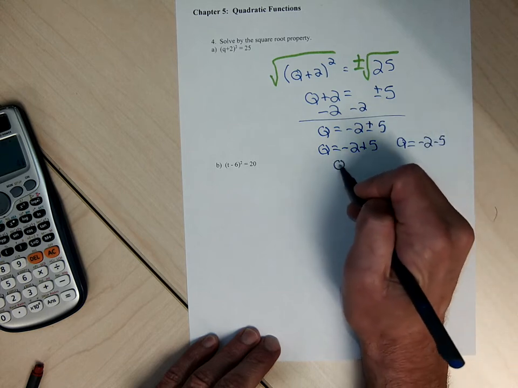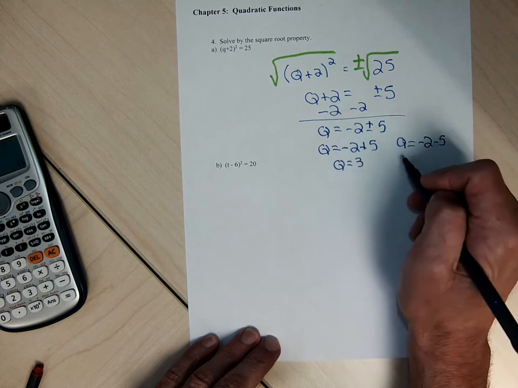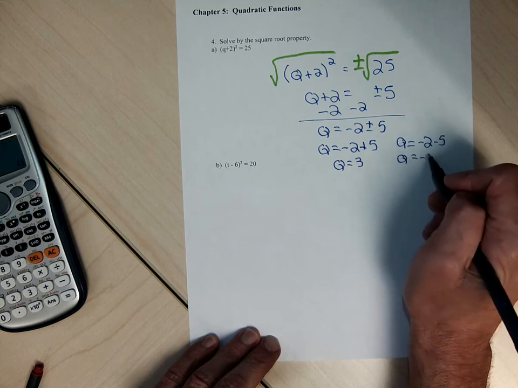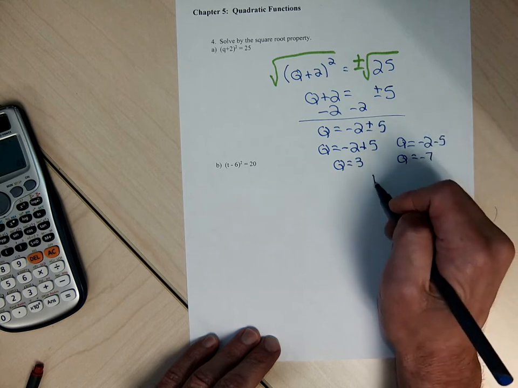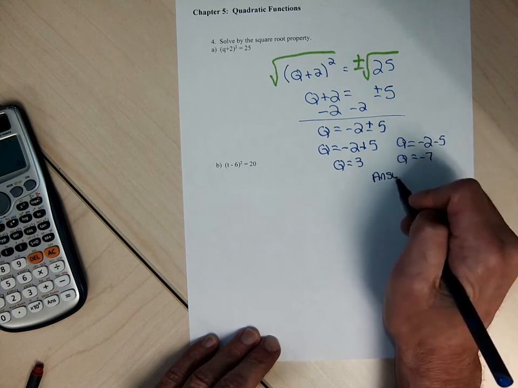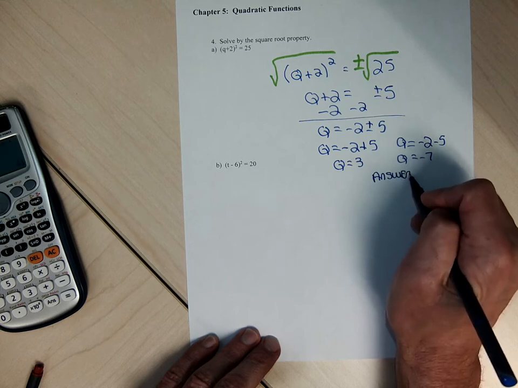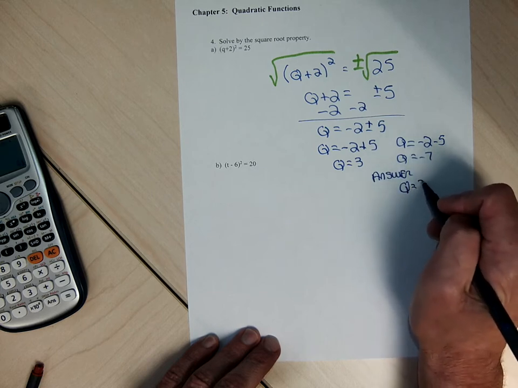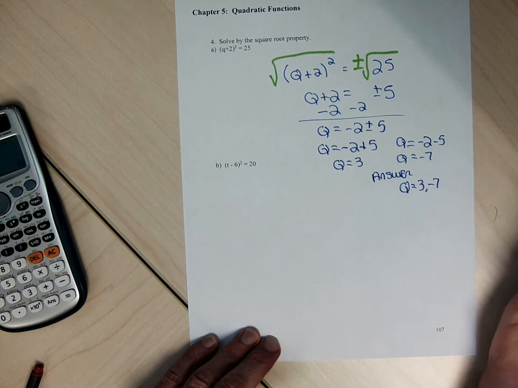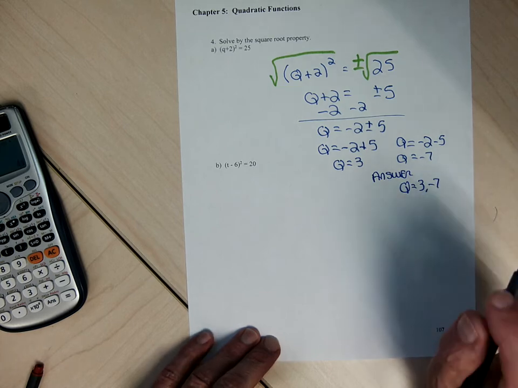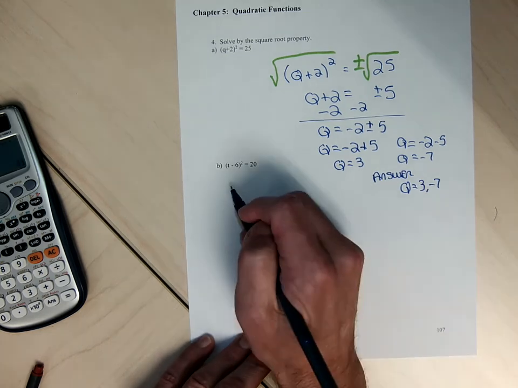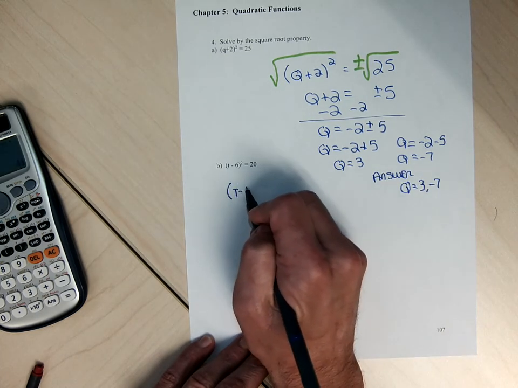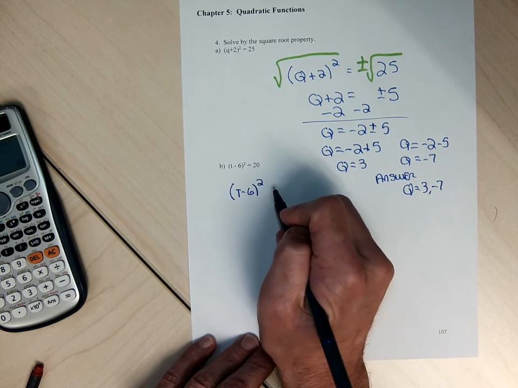The first numbers have opposite signs, so I subtract them. The second grouping, they have the same sign, so I add them. And my answer to 4a would be 3 and negative 7. Saving time and not checking when I don't have to. There's only one problem on the test that I absolutely have to check. It's a problem that starts with a square root and I square to get rid of the square root.